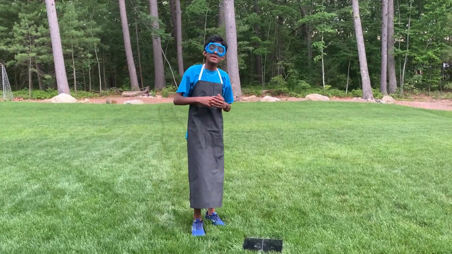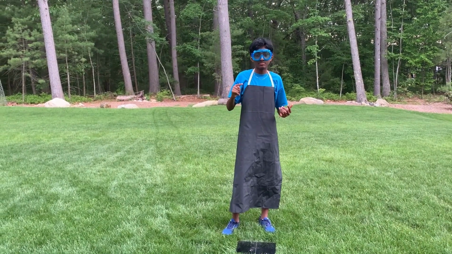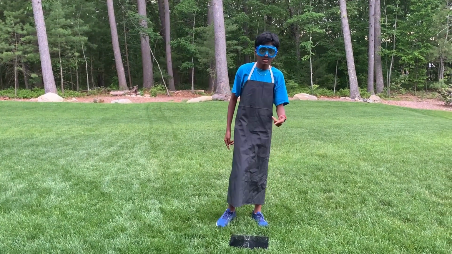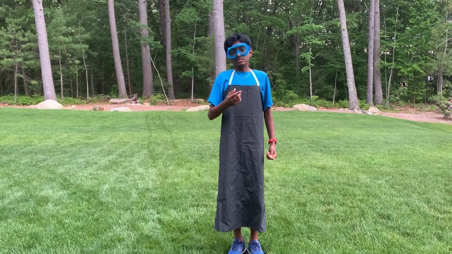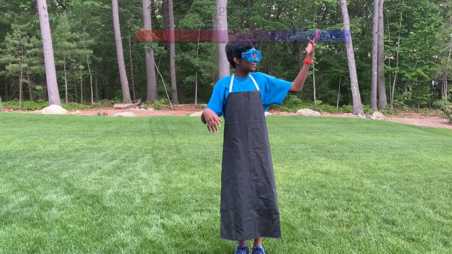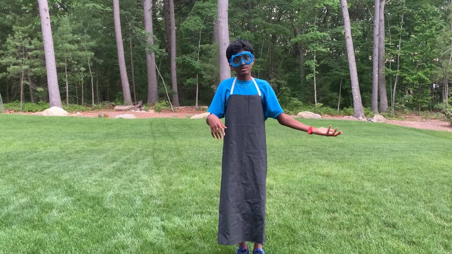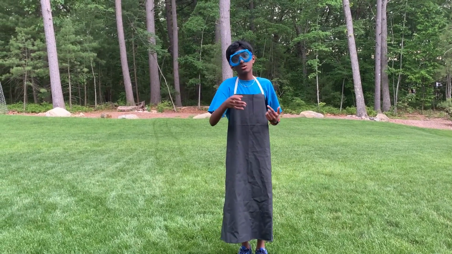Acids and bases are managed on the pH scale, with 1 being the most acidic and 14 being the most basic. Now, if I step on the scale, the more weight I am, the more basic I'll be. The less weight I am, the more acidic I'll be. And you can see the pH model right here.